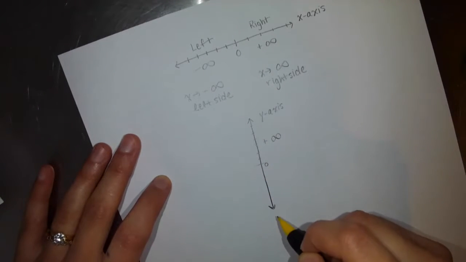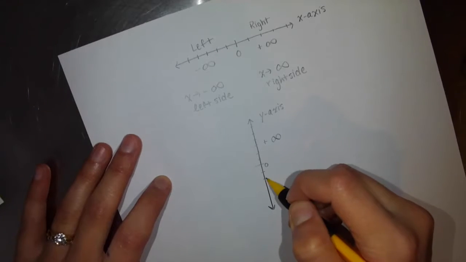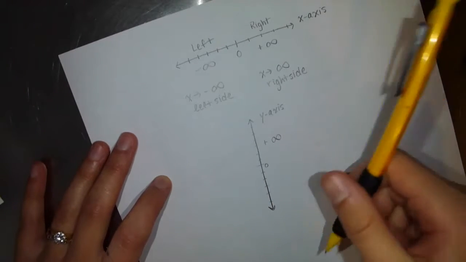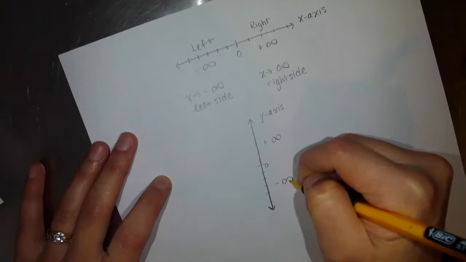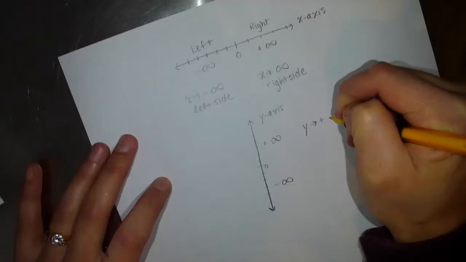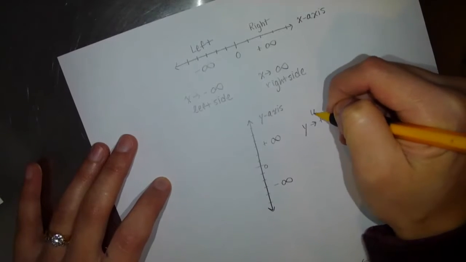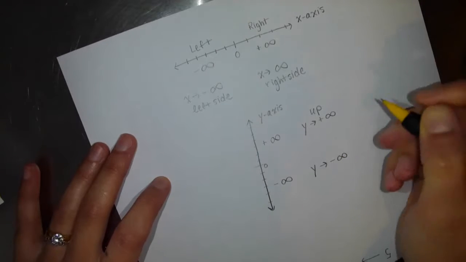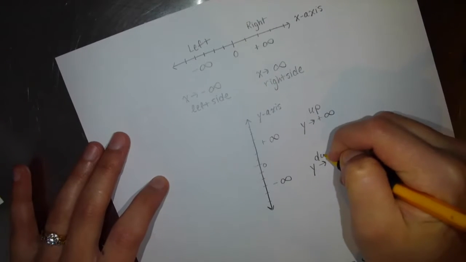Going down below 0, we have negative numbers, and that's why if it's pointing downwards, it's approaching negative infinity. So as y approaches positive infinity, that's talking about up. As y approaches negative infinity, that's talking about down.